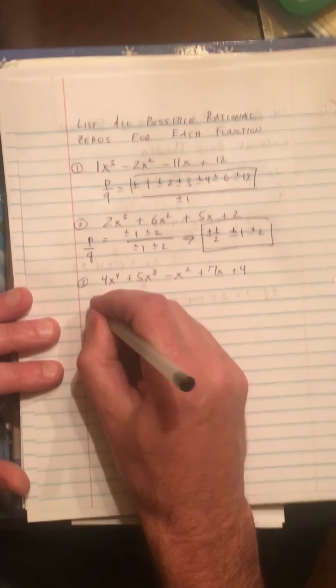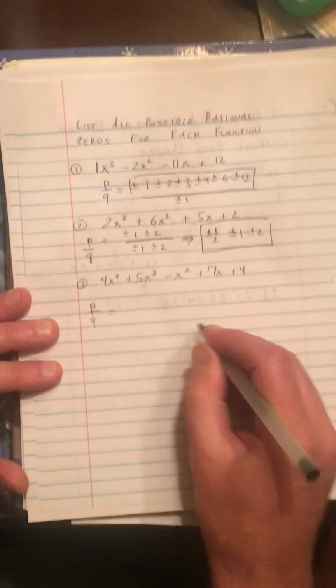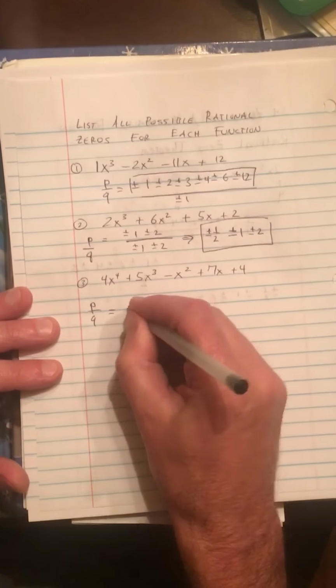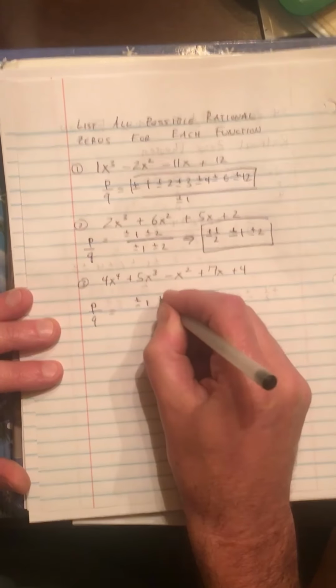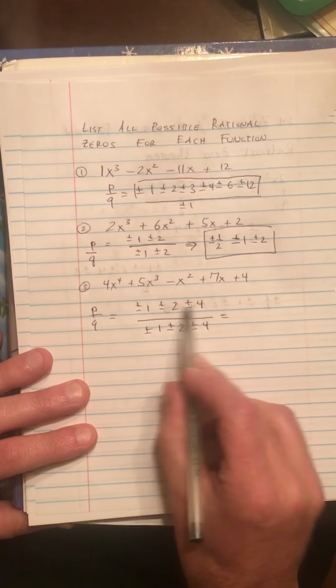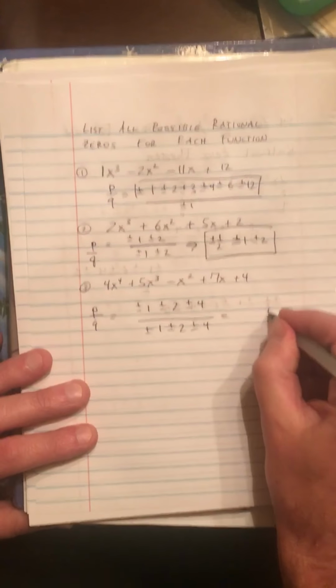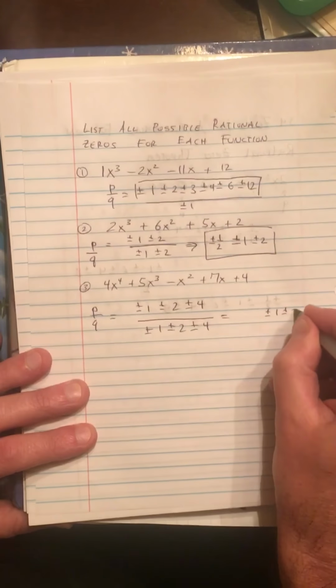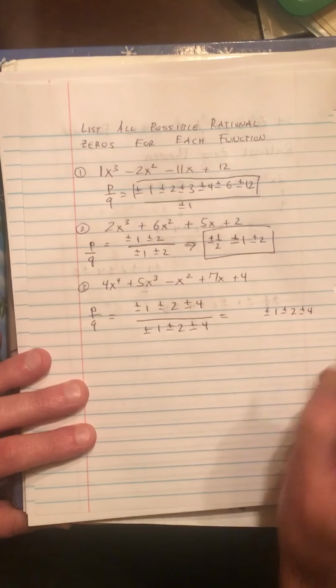And the last one, p over q: factors of 4, plus or minus 1, plus or minus 2, plus or minus 4. 2 times 2 gives you 4. You don't have to write 2 twice. Same numbers in the denominator, plus or minus 1, 2, and 4. Okay, so one big list. Go 1, 2, and 4 divided by 1, plus or minus 1, plus or minus 2, plus or minus 4.